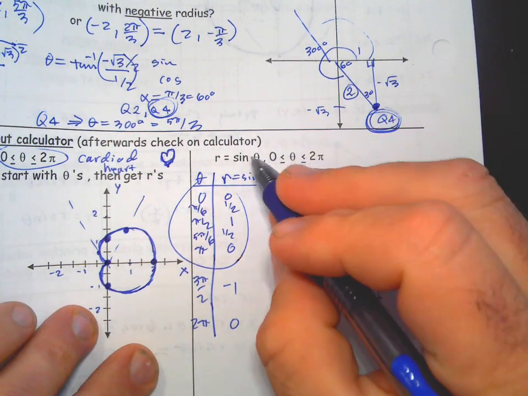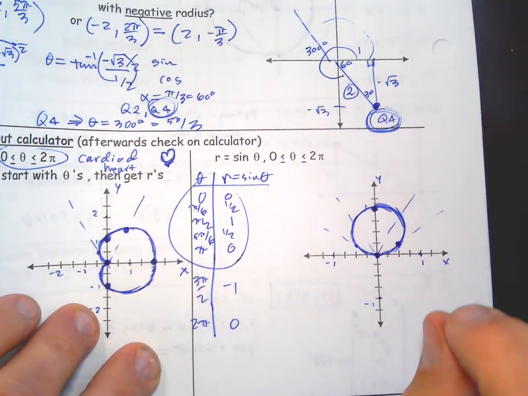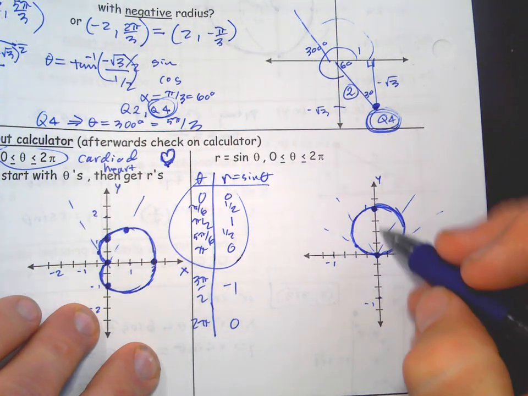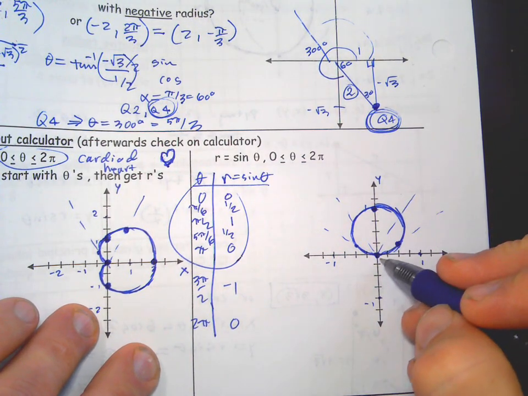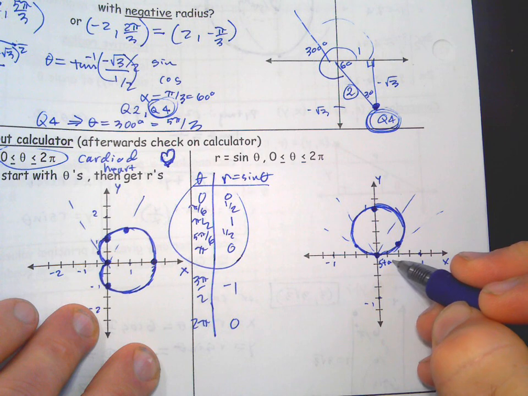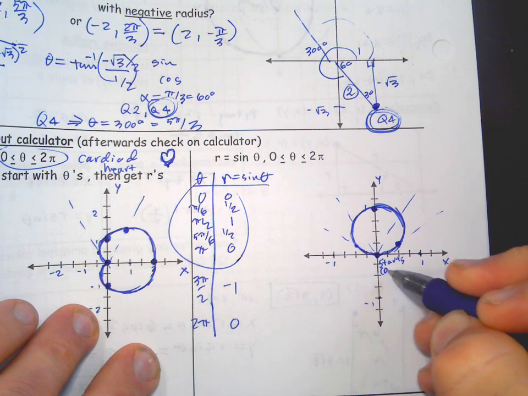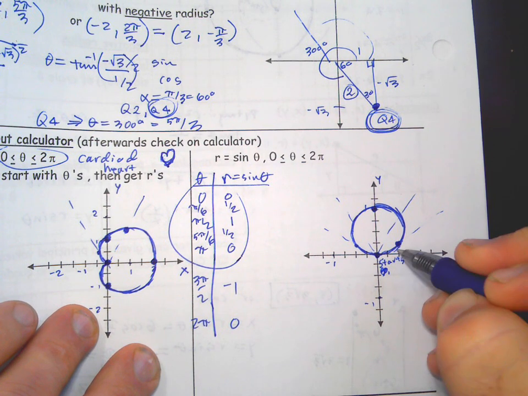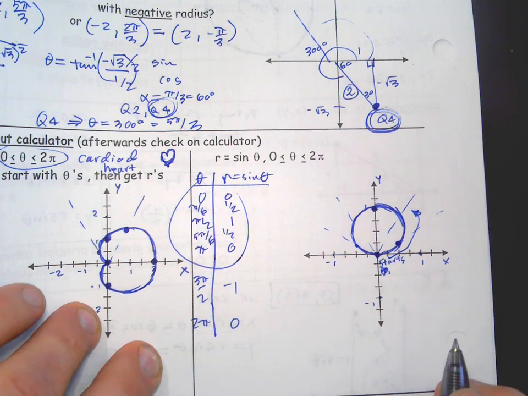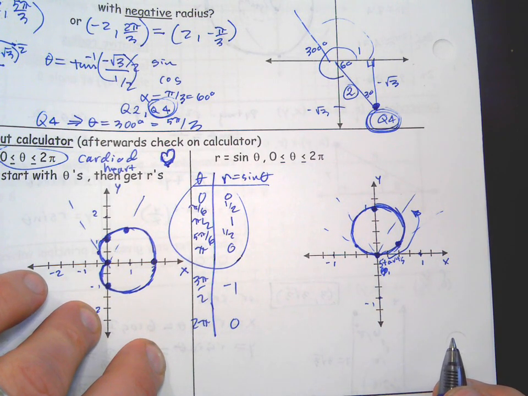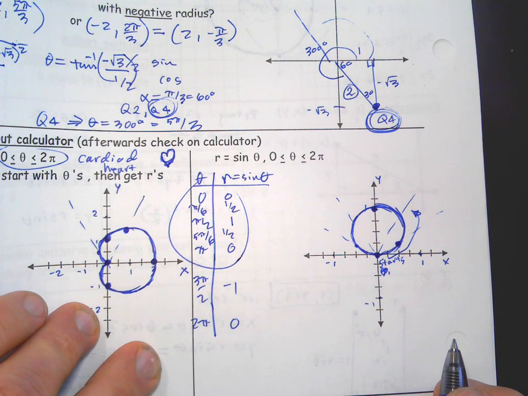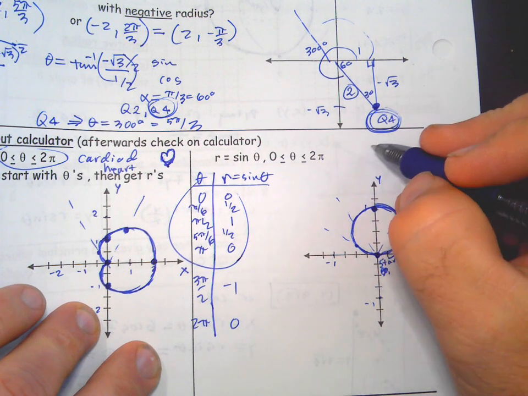Now, here's an interesting thing. Could we convert this to a Cartesian equation? By the way, it starts here at the pole, and it has a direction. It goes like this. We know what the equation of this looks like.